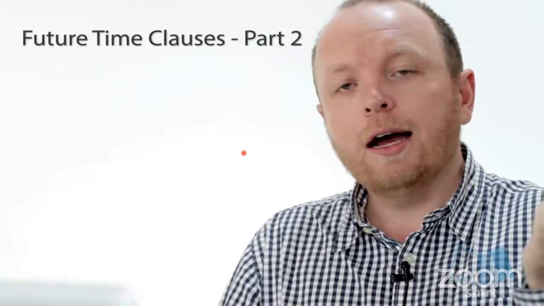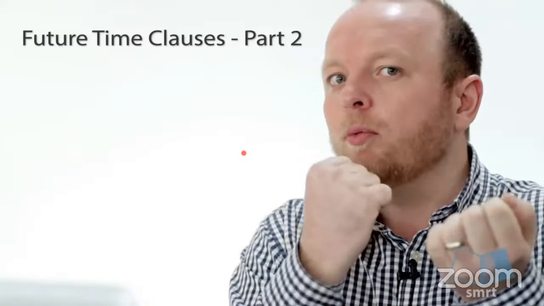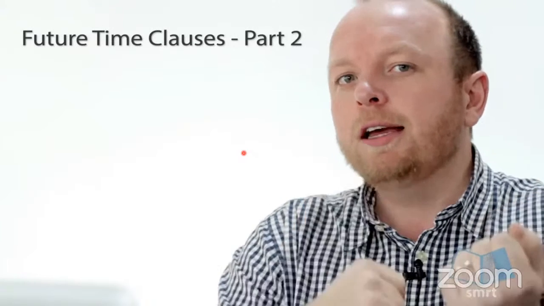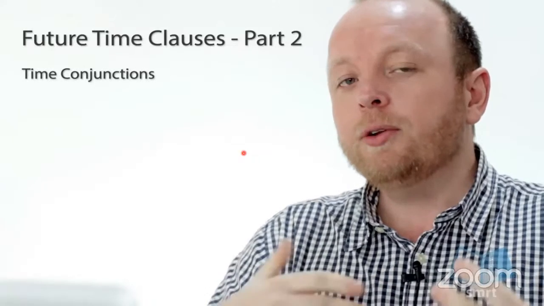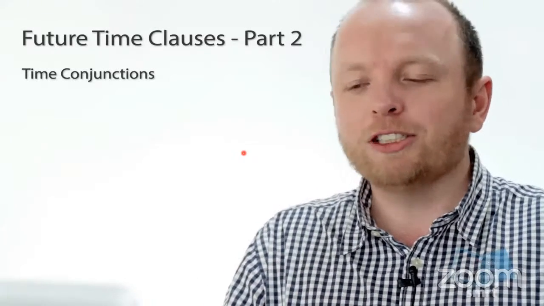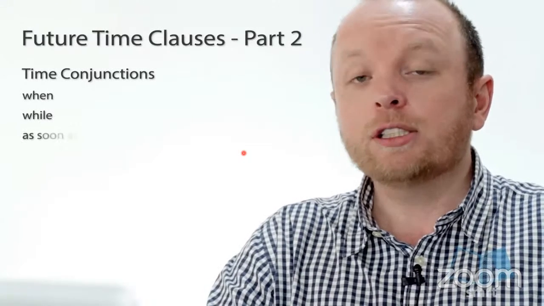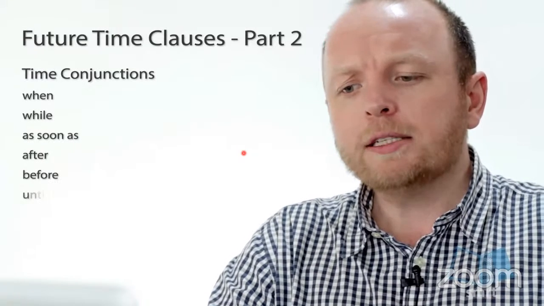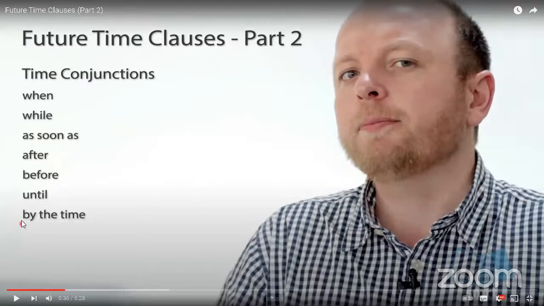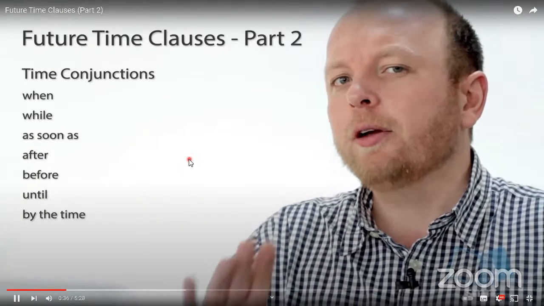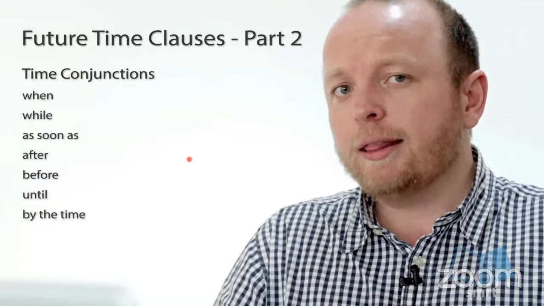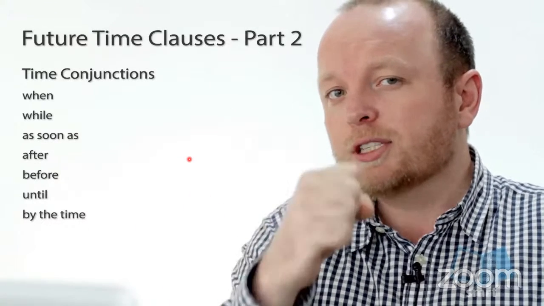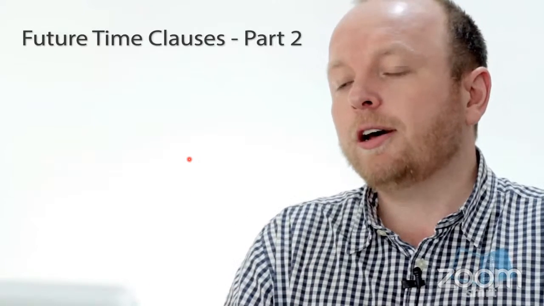Now, when you make a sentence with time information, the time clause must start with a special time word. And teachers call the time words time conjunctions. Now, in Unit 9, we are going to study 7 time conjunctions: when, while, as soon as, after, before, until, and by the time. So as an extra conjunction, we have by the time. Let's see the difference among them. Remember, these are called time conjunctions, and these time conjunctions must start the time clause.